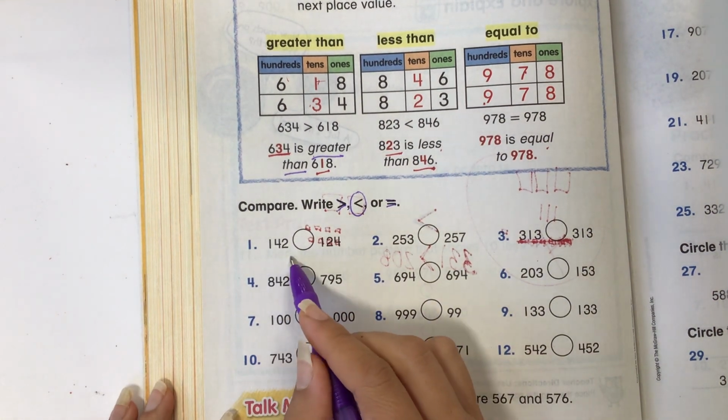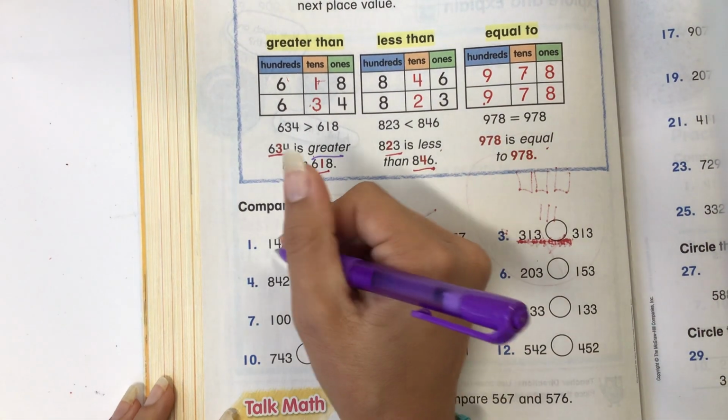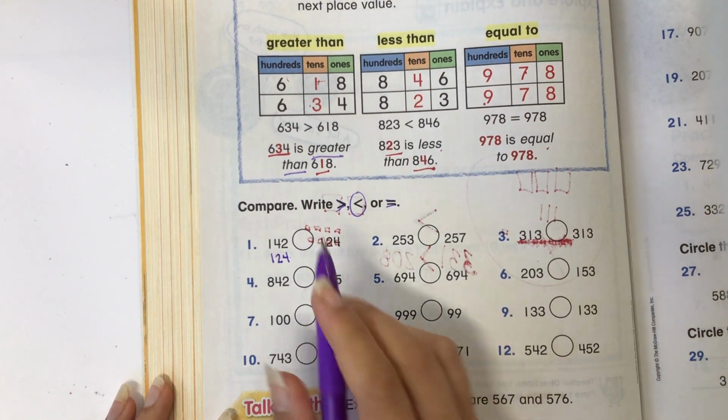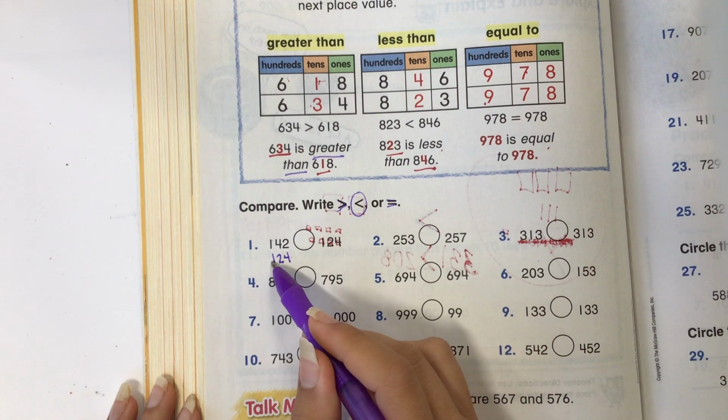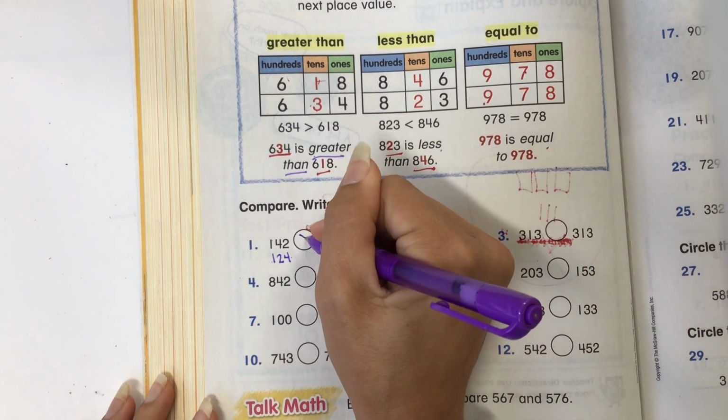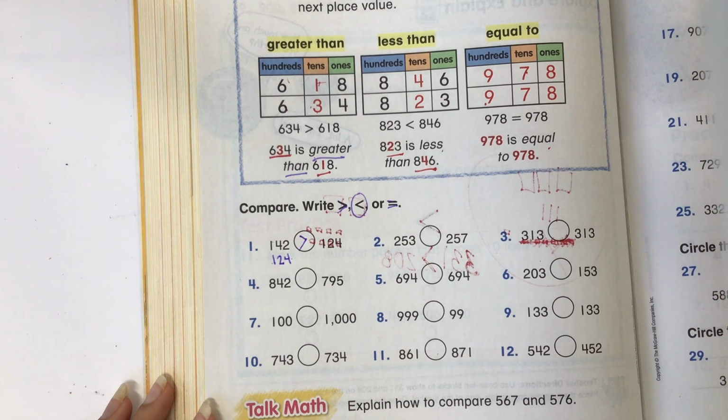So 142 and 124. What I like to do is stack my numbers like they did up in the example and compare. So let's see, hundreds are the same. Now if I look here, the 4 is greater than 2. So I'm going to say 142 is greater than 124.